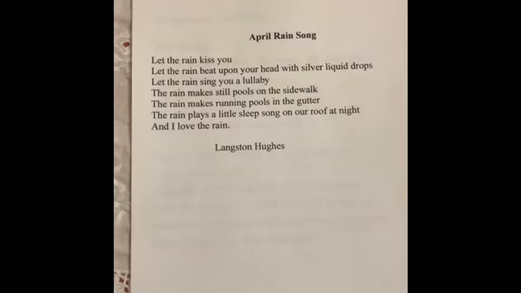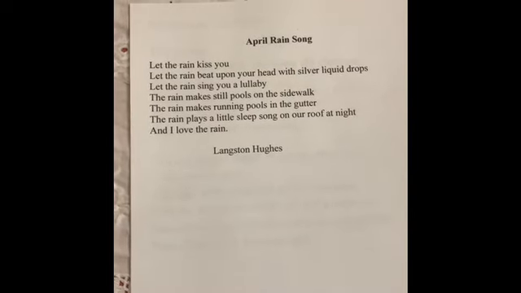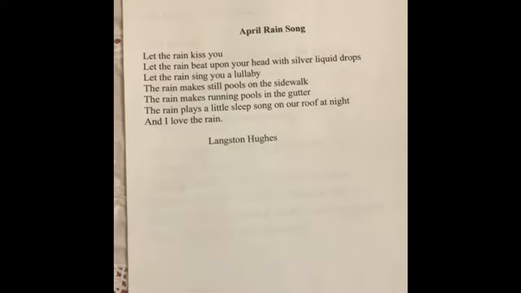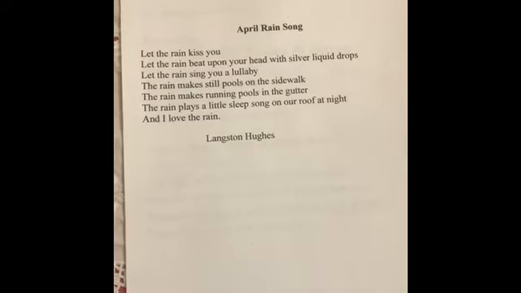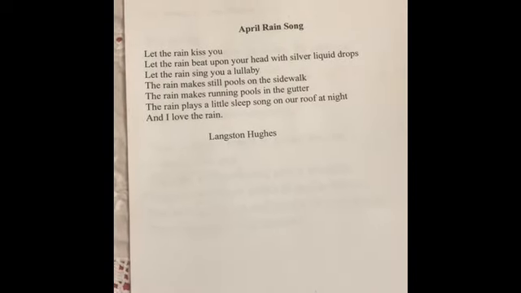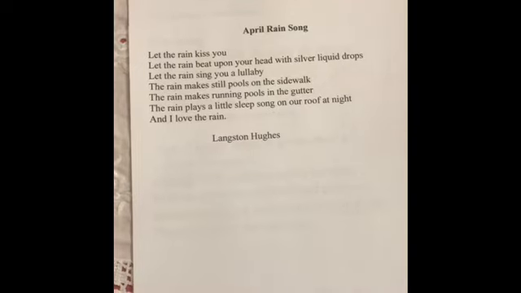Follow along as I read it. Let the rain kiss you. Let the rain beat upon your head with silver liquid drops. Let the rain sing you a lullaby. The rain makes still pools on the sidewalk. The rain makes running pools in the gutter. The rain plays a little sleep song on our roof at night, and I love the rain.